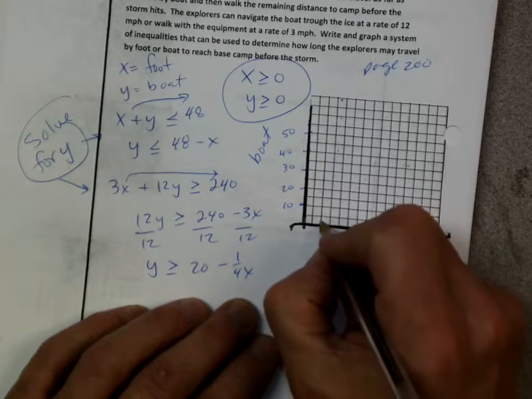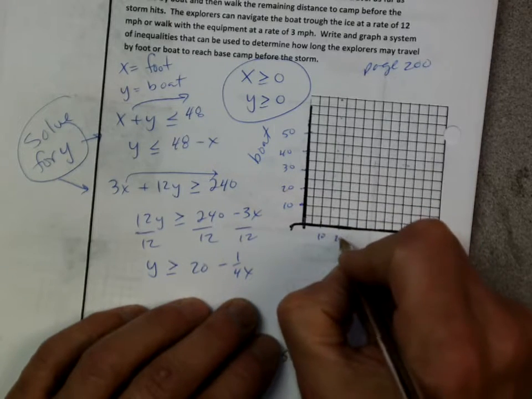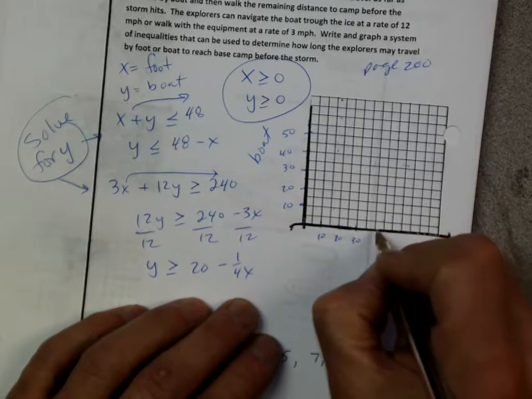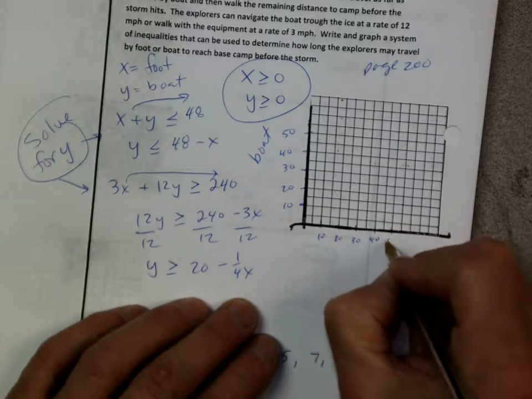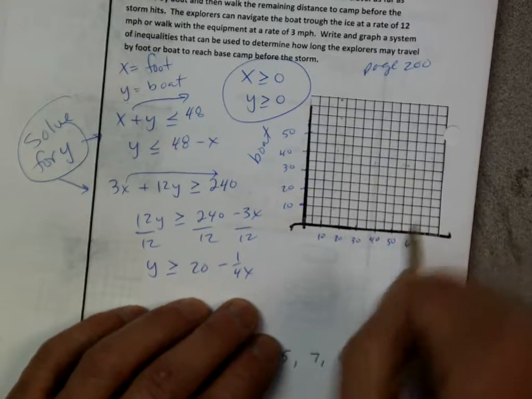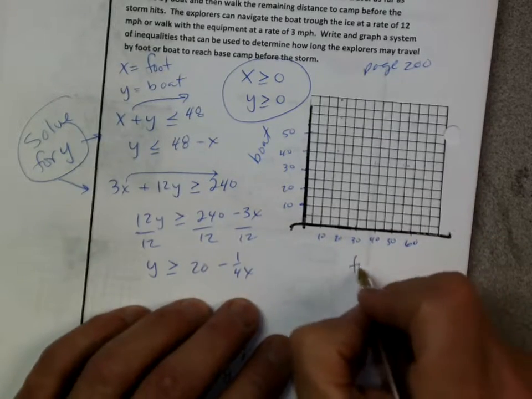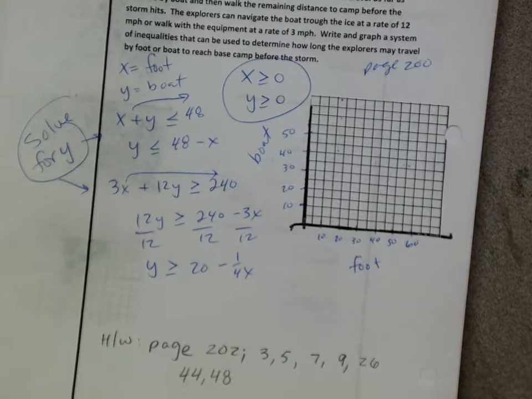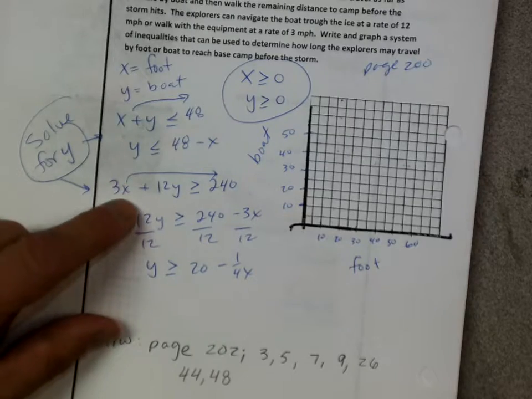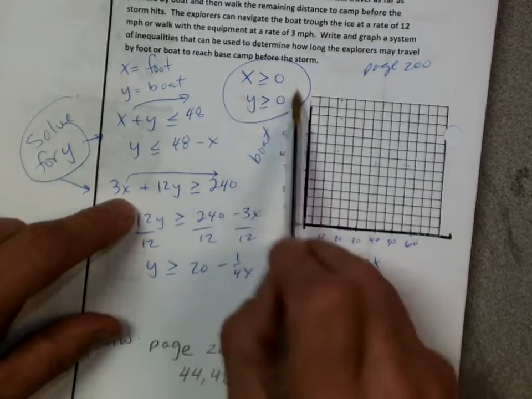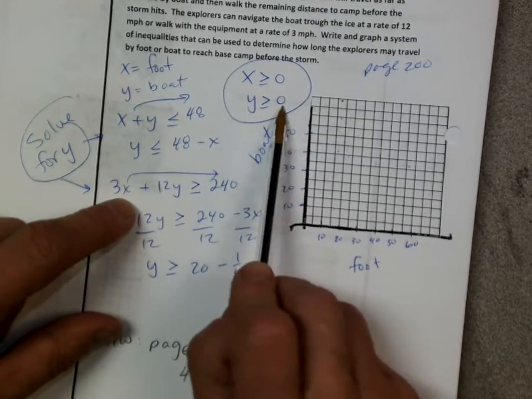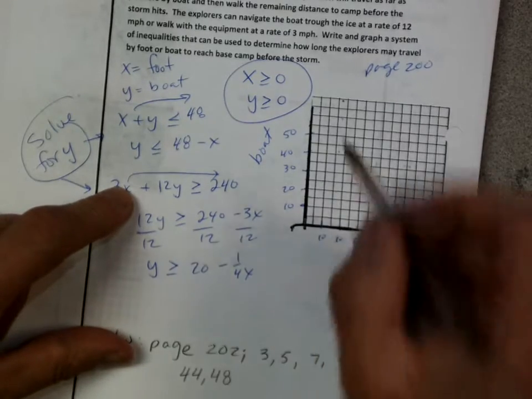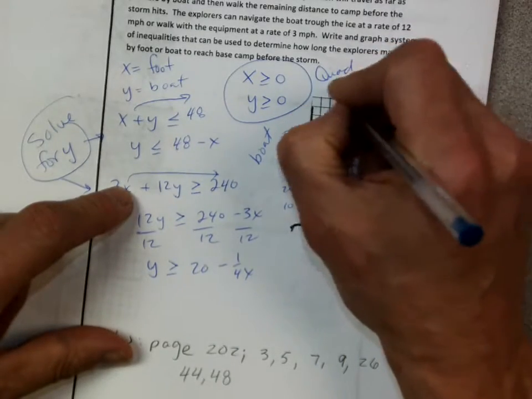We're going to go 10, 20, 30, 40, 50, 60. And that's my x, which represents my foot hours. Hours on my feet, okay? So let's graph the two. So x is greater than 0, y is greater than 0, just means we're in quadrant 1, okay? That just means quad 1, okay?